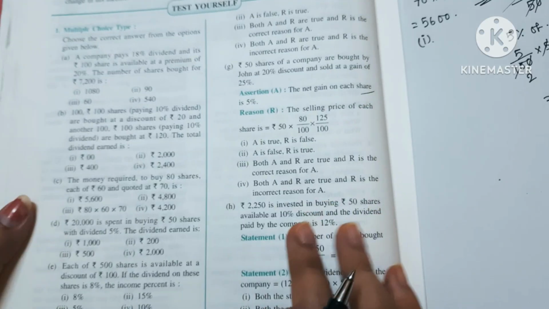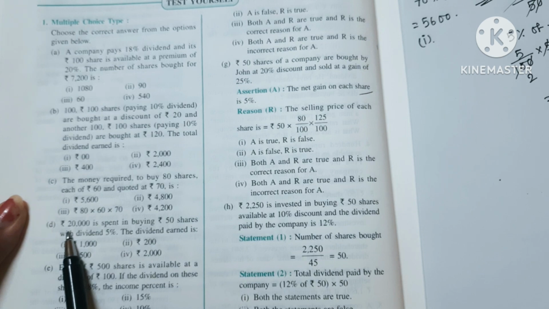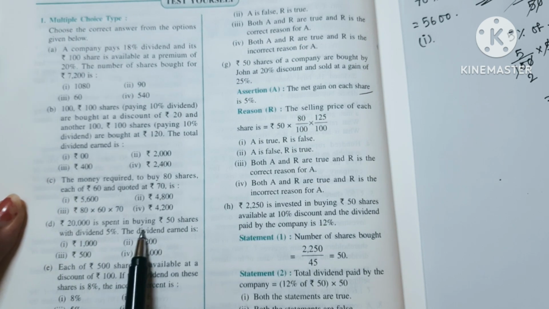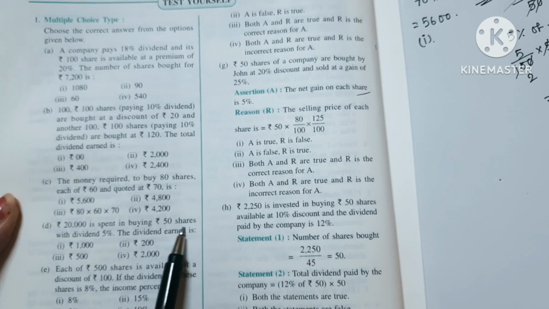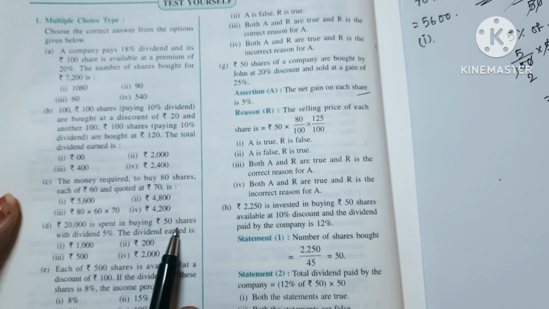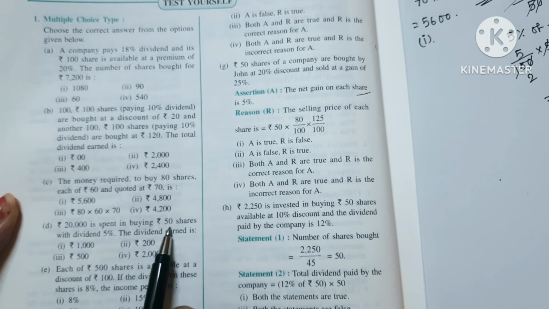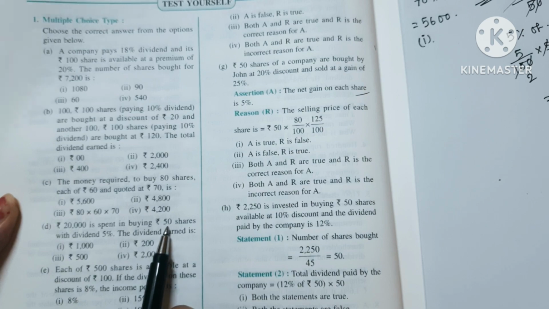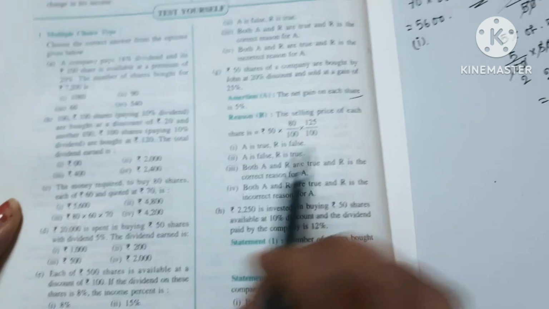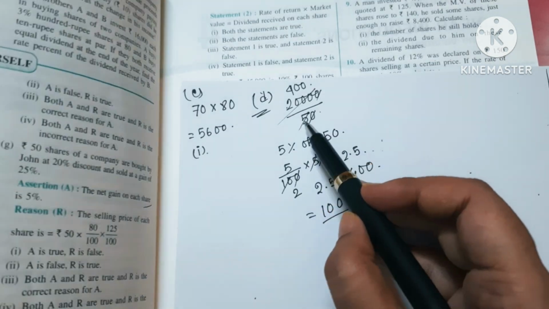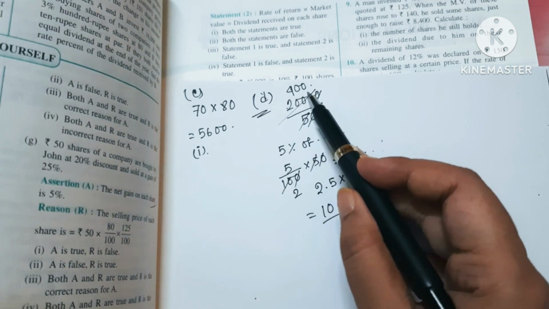See, in case of question number D, total investment is this one, buying 50 rupee shares with dividend, this one. 50 rupee shares, that means this is the nominal value and this is the market value. Okay, so number of shares will be this one by this one. So if you divide 20,000 by 50, you will get 400. That is the number of shares.